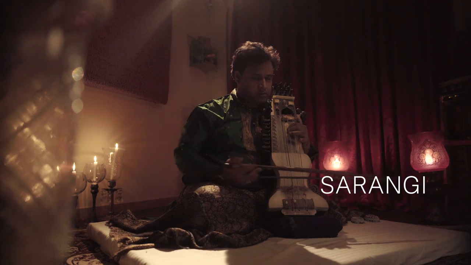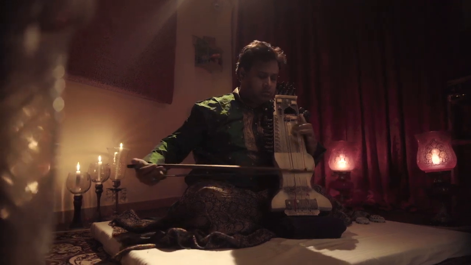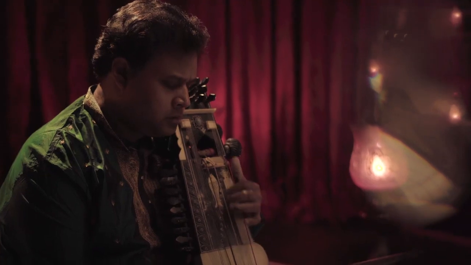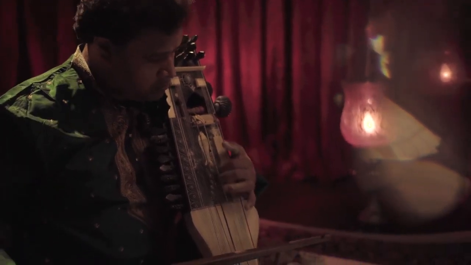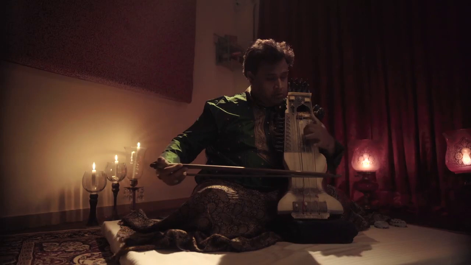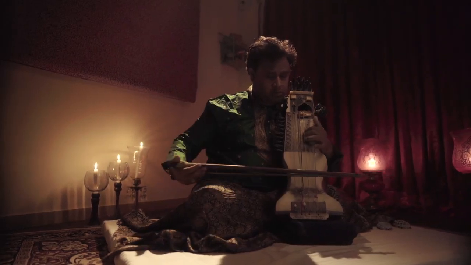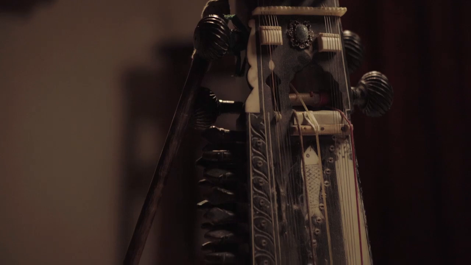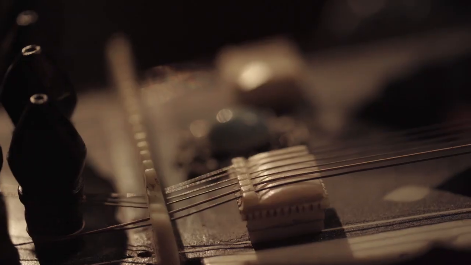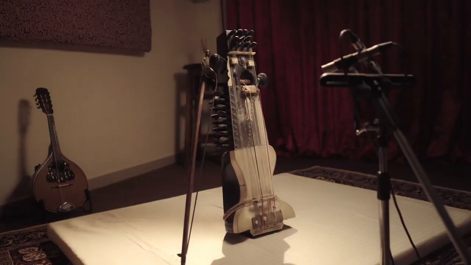Let's move to our next instrument, the beautiful and rich Saranghi. Let's start with the basics. Where did Saranghi originate from? Saranghi is widely believed to mean 100 colors, indicating its adaptability to a wide range of musical styles, its flexible tunability, and its ability to produce a large palette of tonal color and emotional nuance.